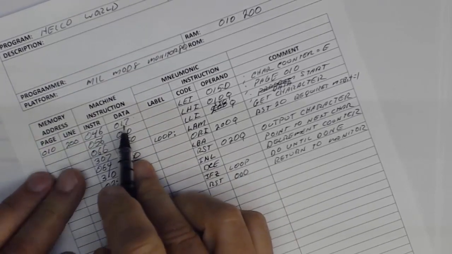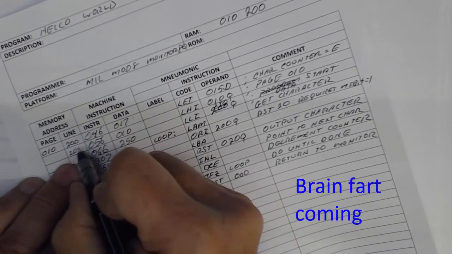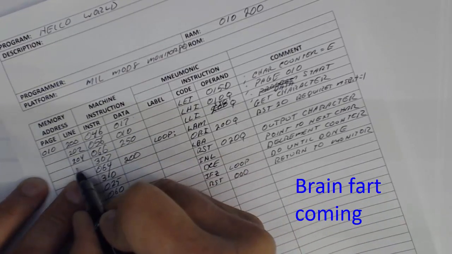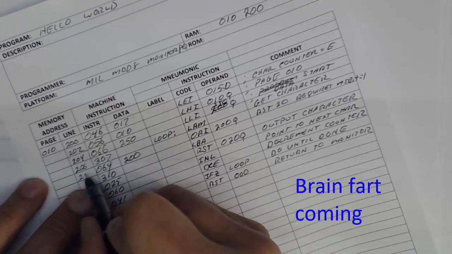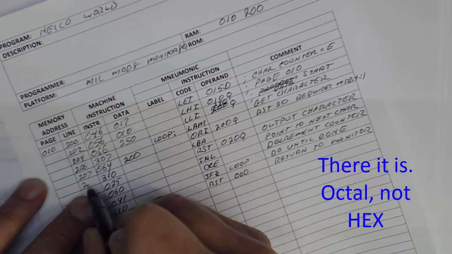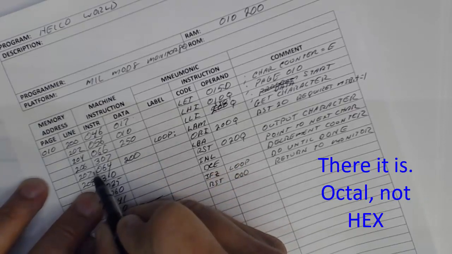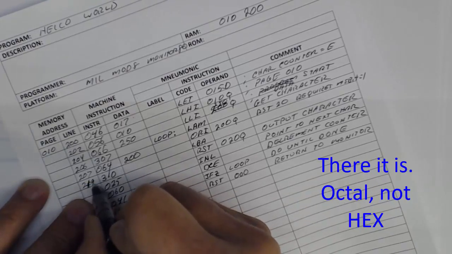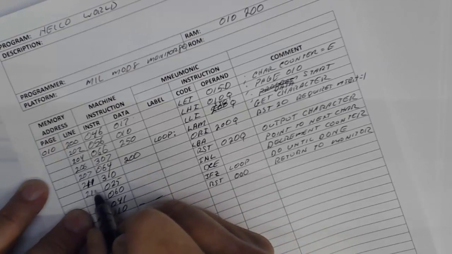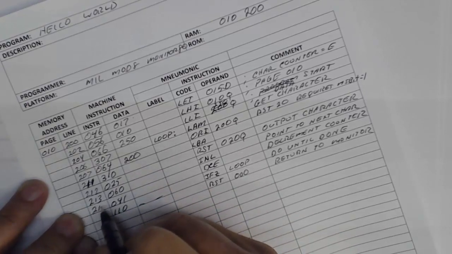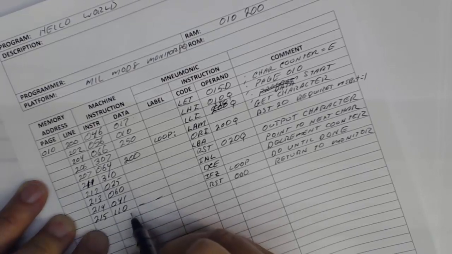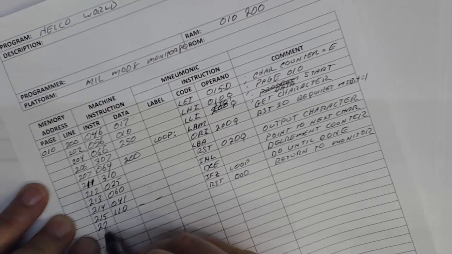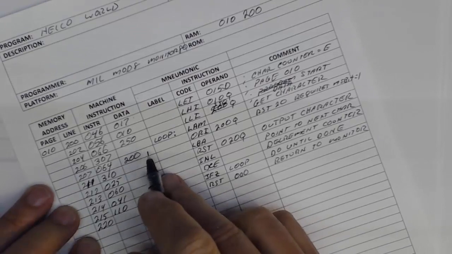So 200, 201, 202, 203, 204, 205, 206, 207, 210, 211, 212, 213, 214, 215, 216, 217, 220.